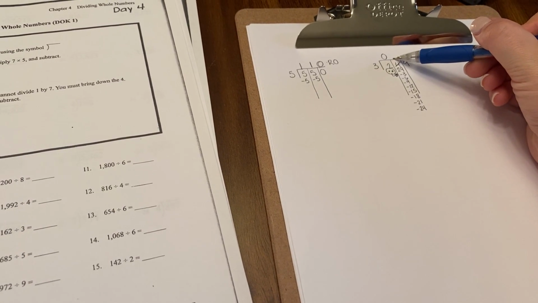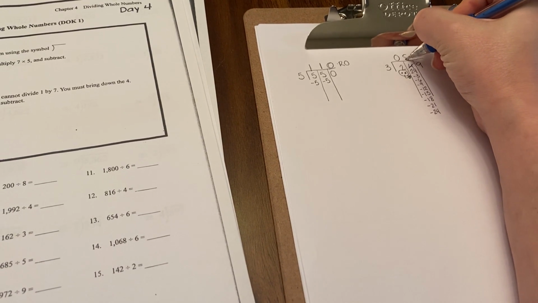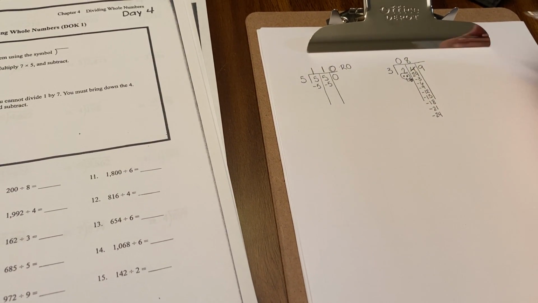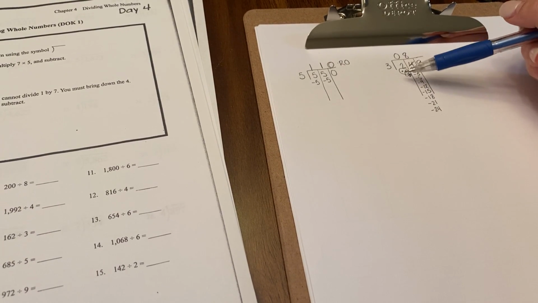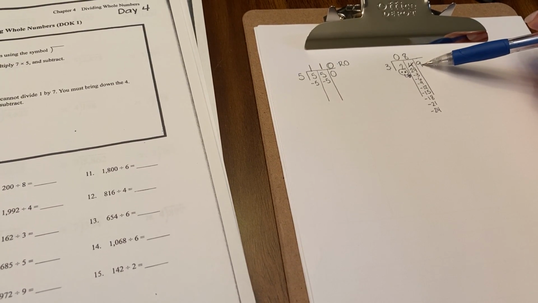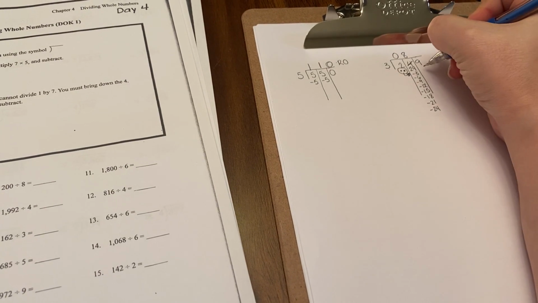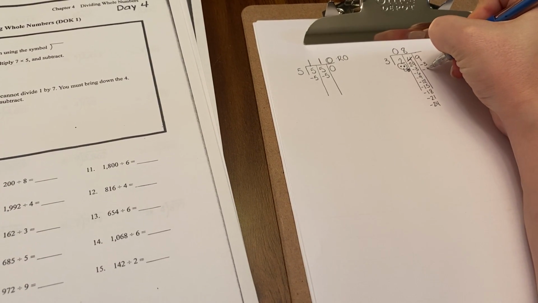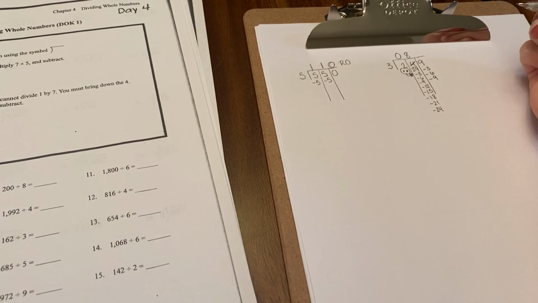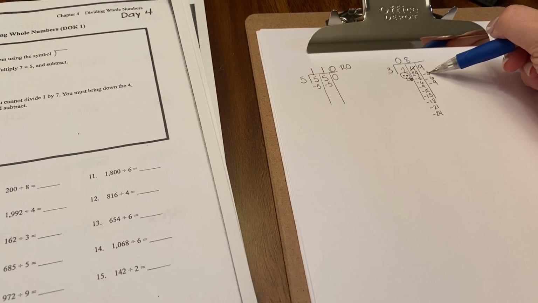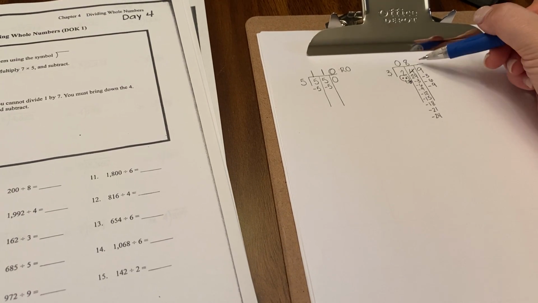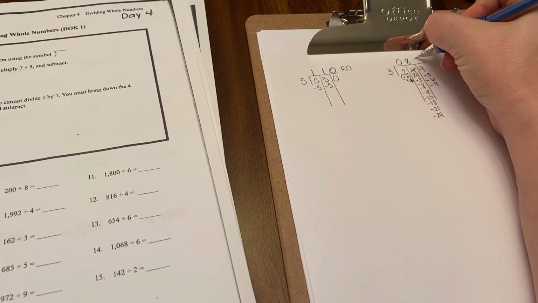So that means at the top we will write 8. And lastly, we didn't have anything left over, so now we just need to ask ourselves, can 3 be divided into 9? Yes, so let's count by 3s. 3, 6, 9. Again, it went in evenly. How many times? 1, 2, 3. So at the top we would write 3.